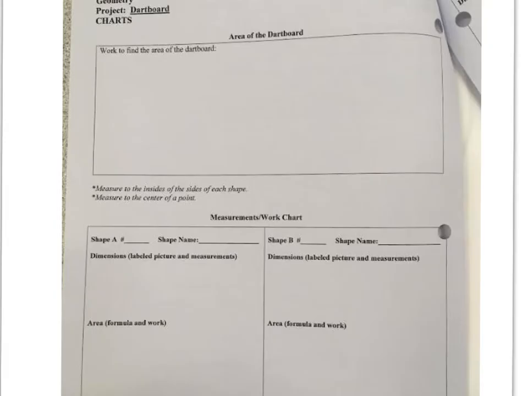Okay, so everyone has the same dartboard. It's 11 inches by 17 inches. You will have to convert 11 inches to centimeters using unit conversions, and 17 inches to centimeters using unit conversions, and then find the area in square centimeters. All of your answers should be the same. The measurements work chart needs to be very accurate.